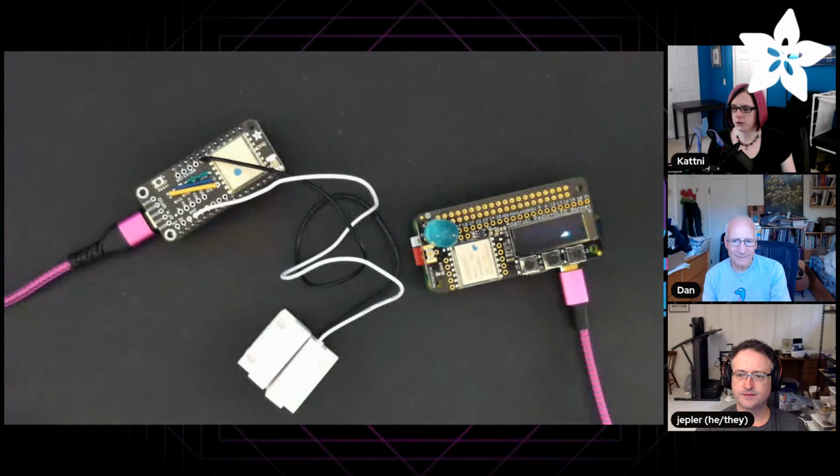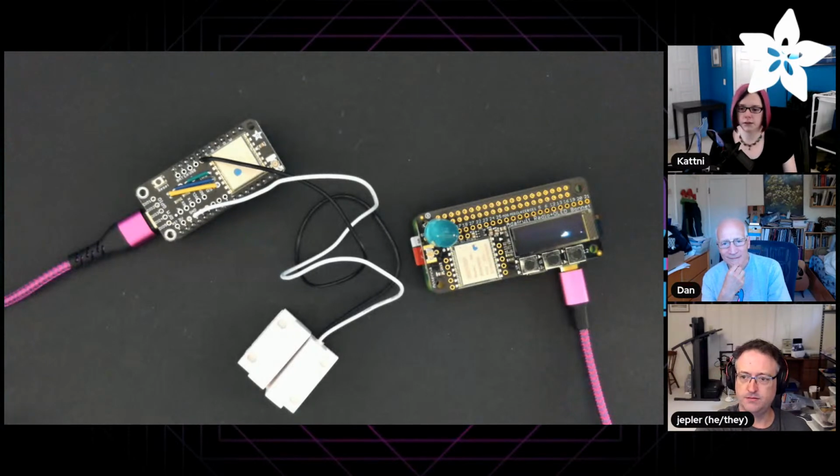So I could go over the code a little bit if... I've never seen LoRa code, so okay. Let's take a look.